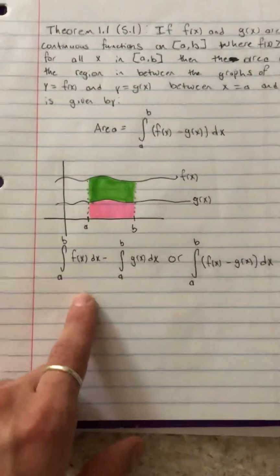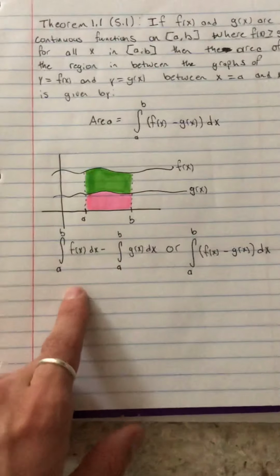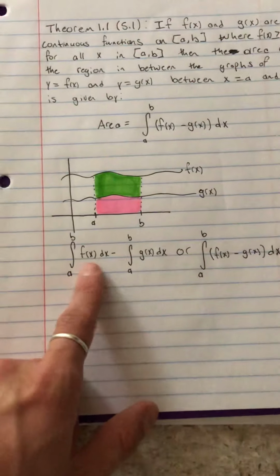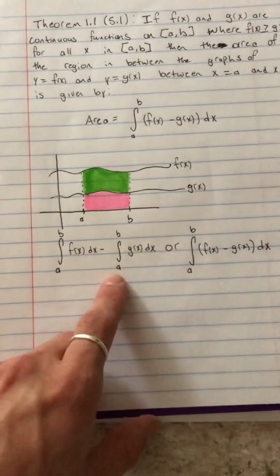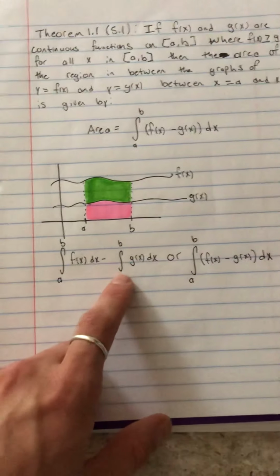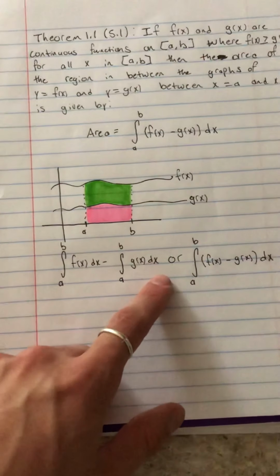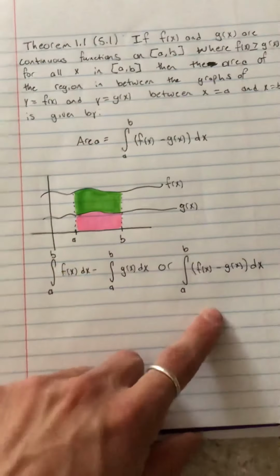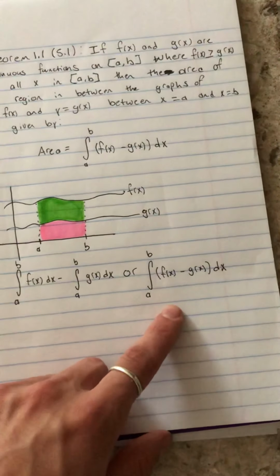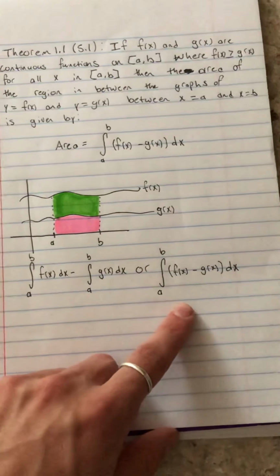You can even write that in longhand as the integral from a to b of f of x dx, all of the area of f of x, minus the area of g of x, the integral from a to b of g of x dx, which is the same thing as the theorem, the integral from a to b of f of x minus g of x dx.